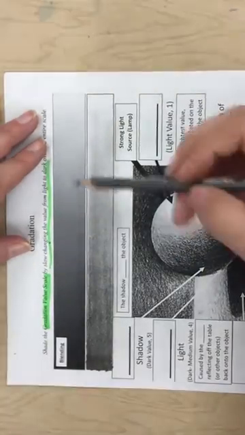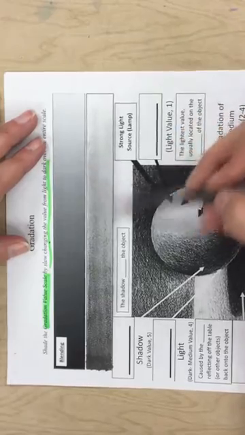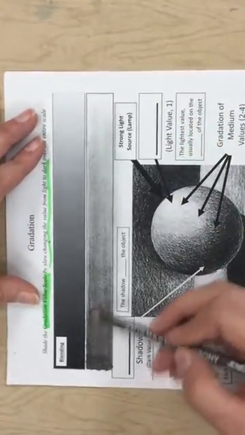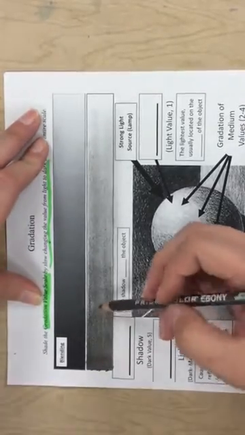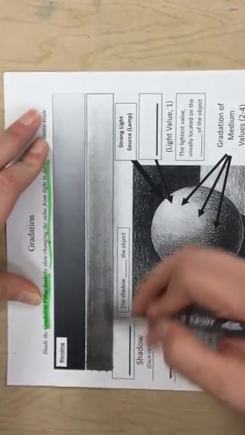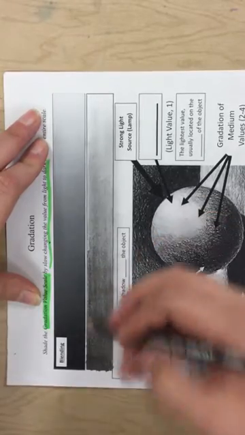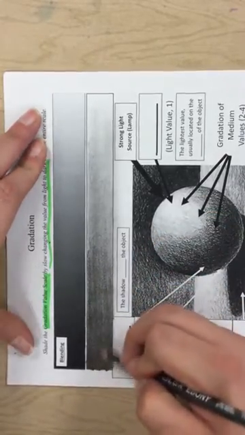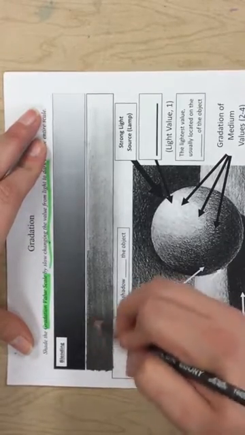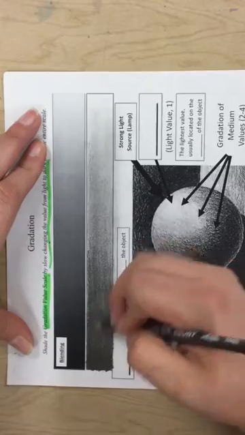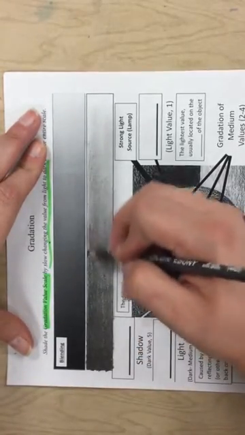And I'm going back and trying to make my box consistent because I didn't hit the top. It's a lot easier to make things darker than it is to make things lighter.